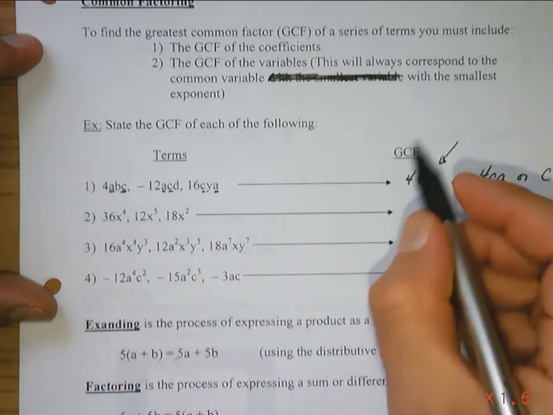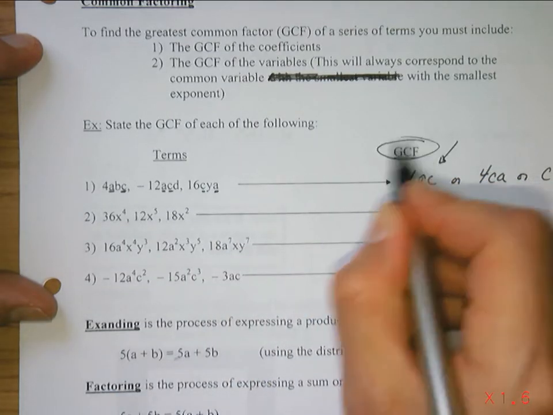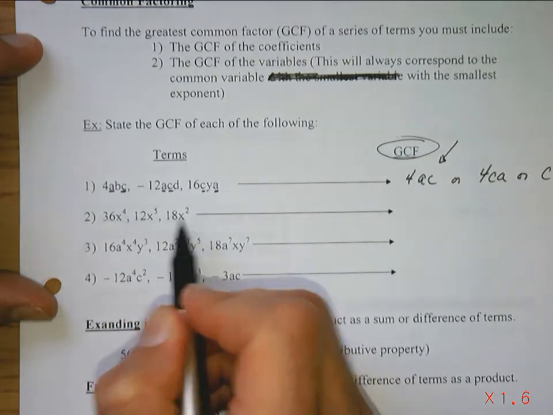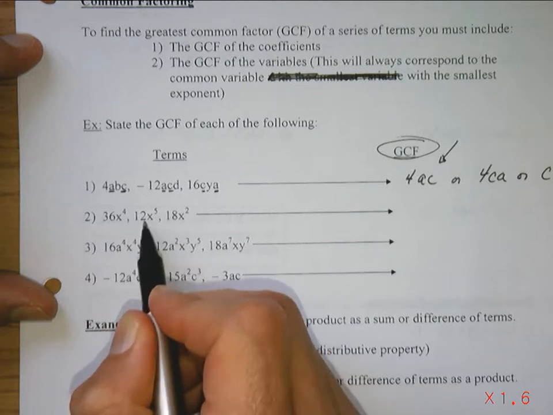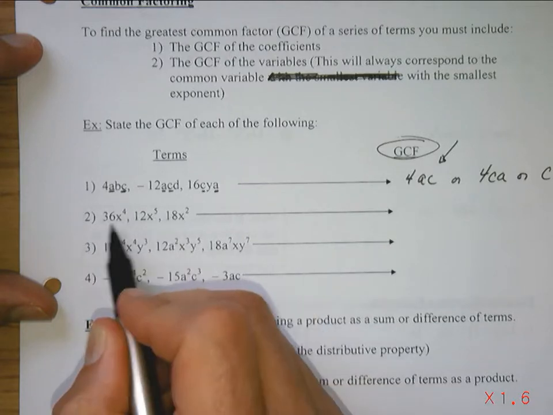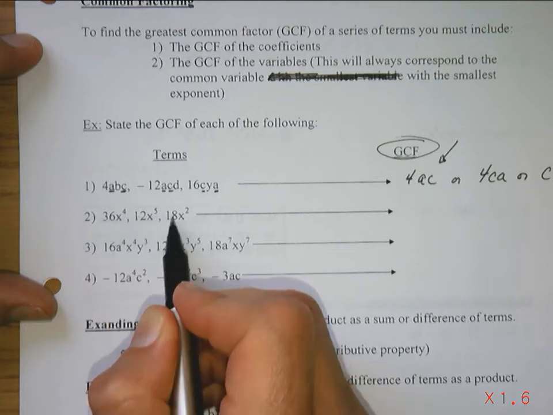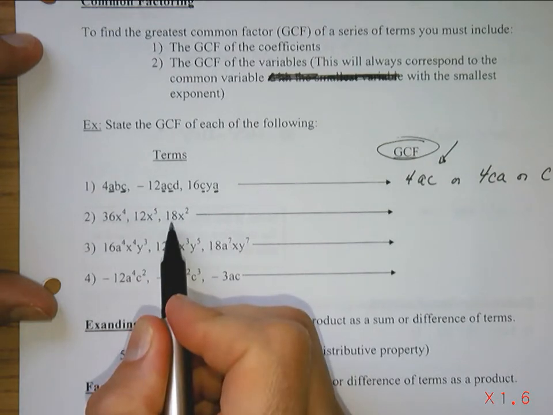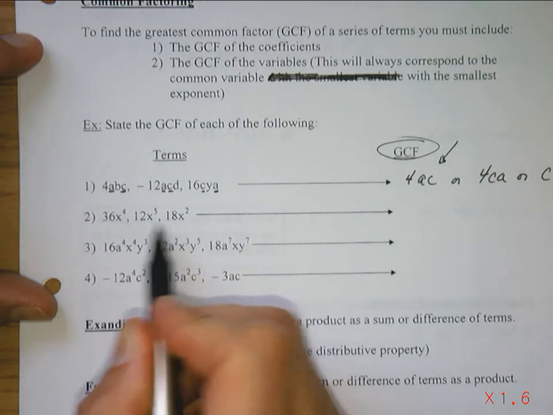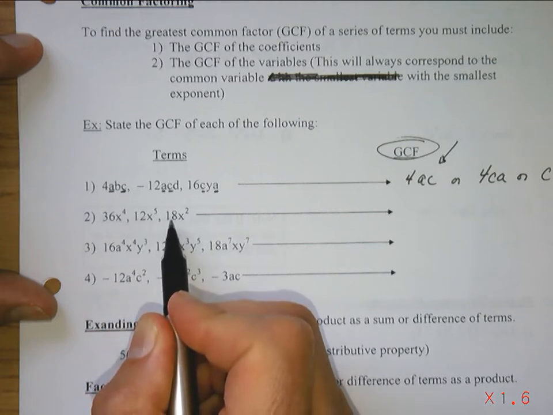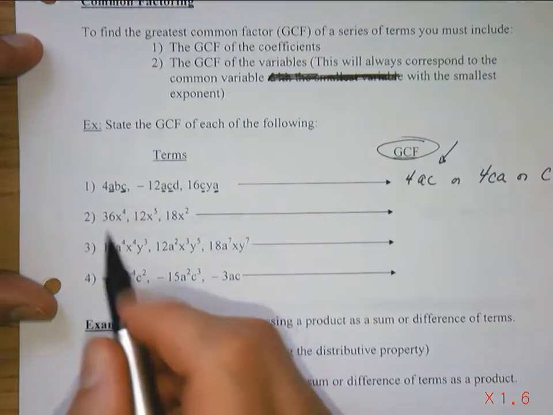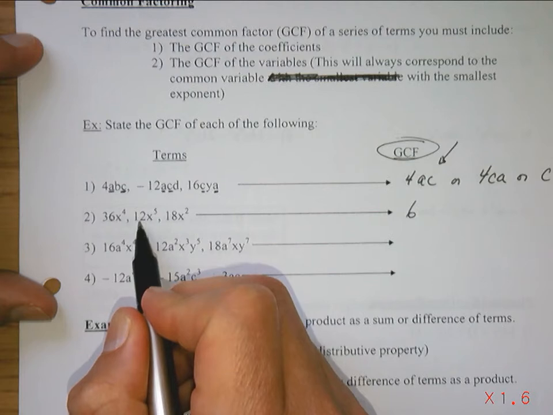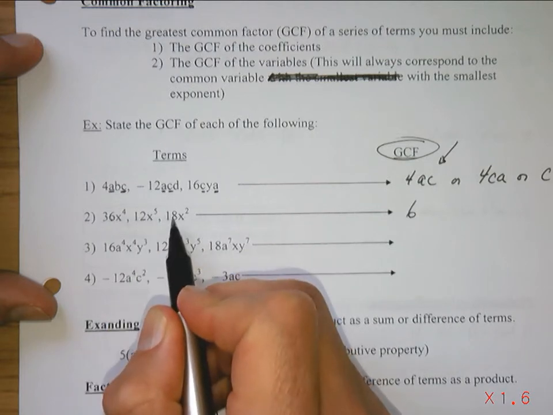Now remember, I'm not factoring here. All I am doing is stating the greatest common factor. So the greatest common factor between these three terms, notice they're separated by commas. I was thinking 12 here when I saw 36 and 12, but now I see 18. So 9 is good, but it doesn't go in these two. So 3 is good. 3 is great, it goes into all of them, but there's a larger one. And remember, I want the greatest common factor, so 6. 6 is going to go into 36 because it's 6 times 6. This is going to be 6 times 2. This is going to be 6 times 3.